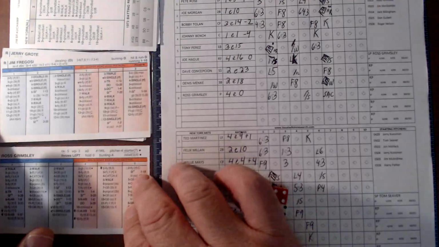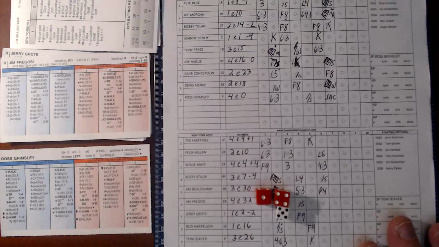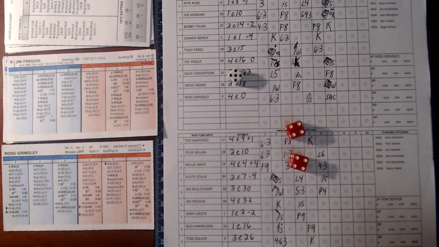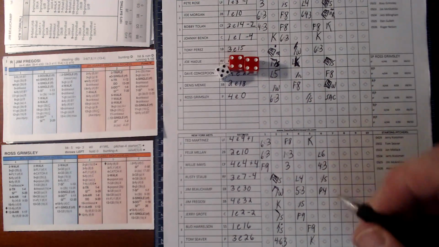Jim Fregosi will be leading off. Let's see what we got here. 5'8" versus a righty. Pop out to second.